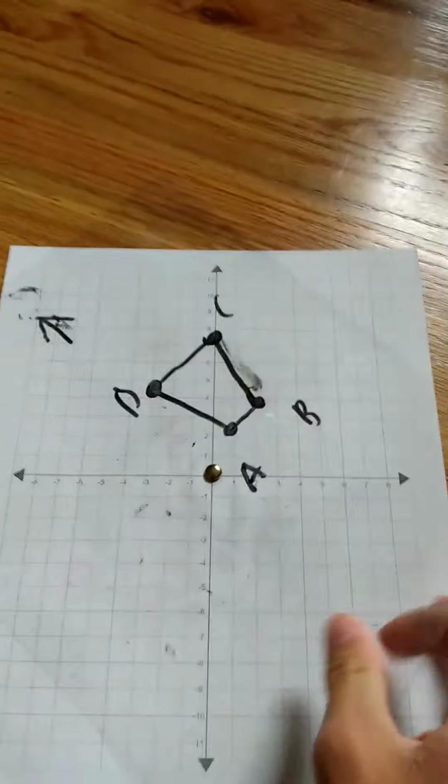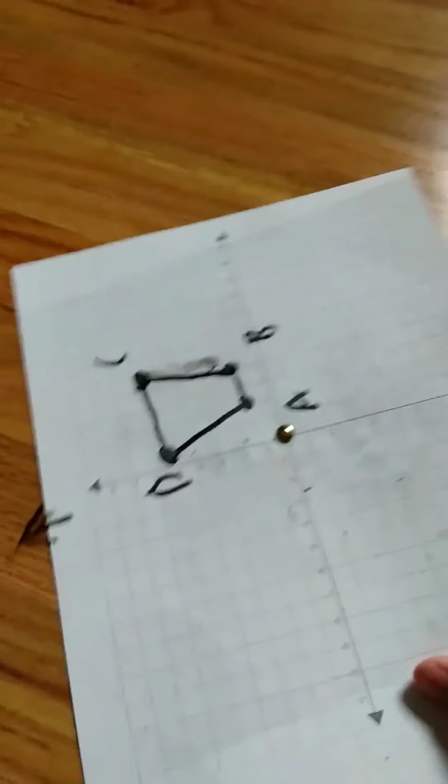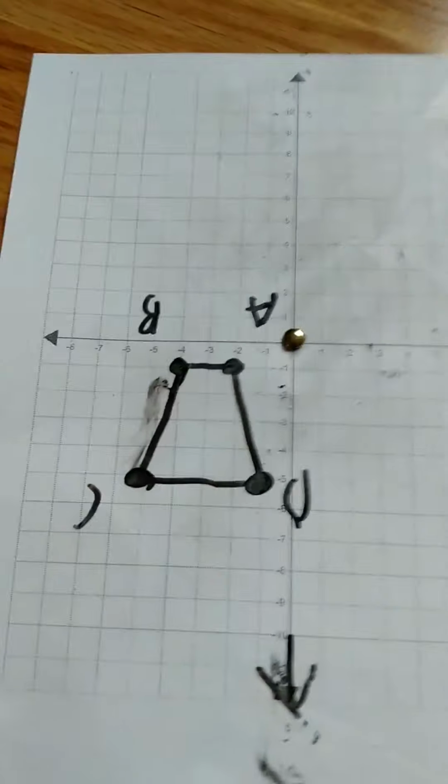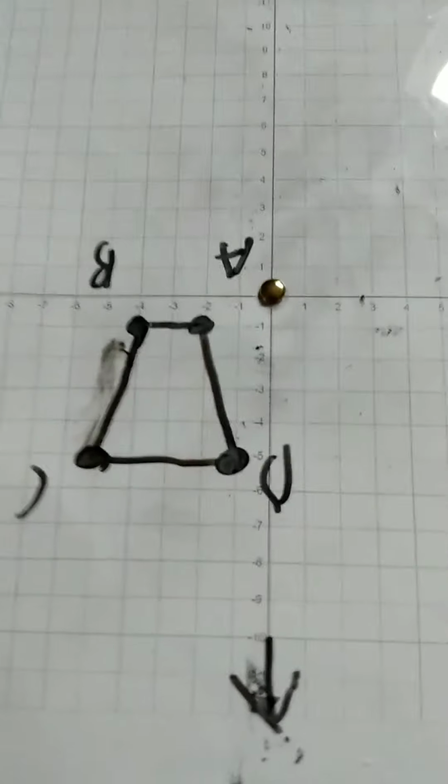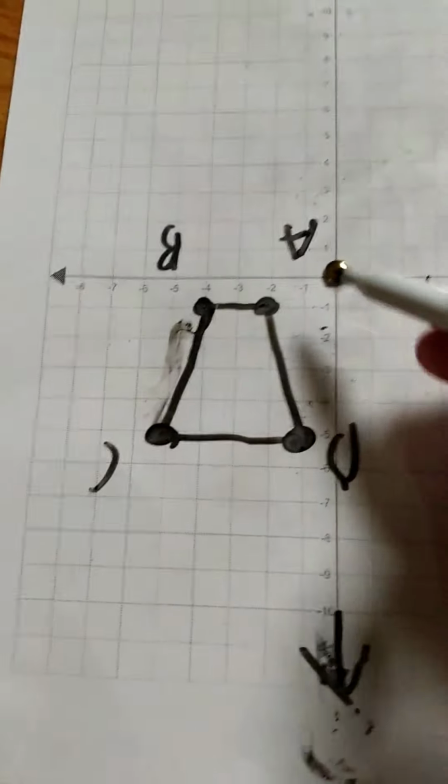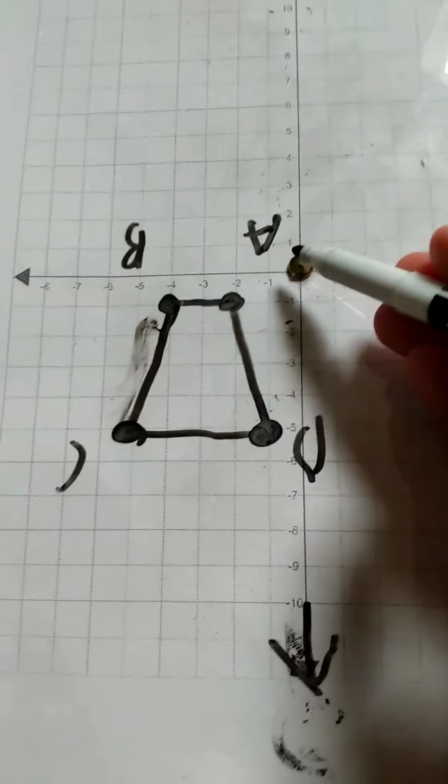Rotate this. Almost there, and woo! We did it! We rotated 180 degrees, and you notice that this is a bit different.